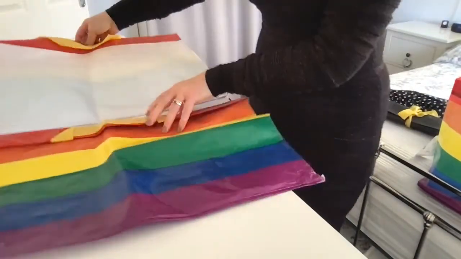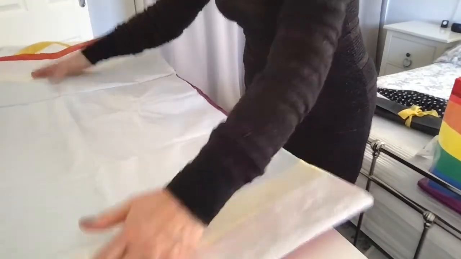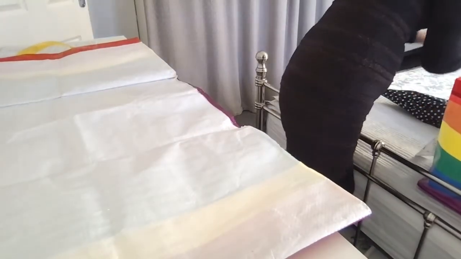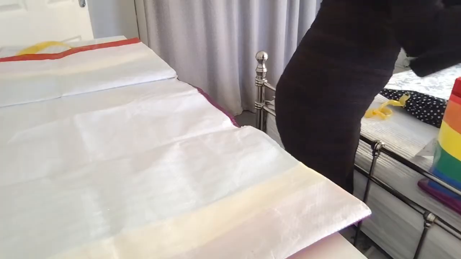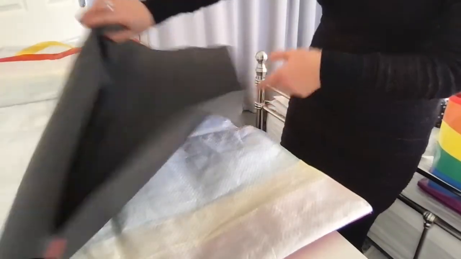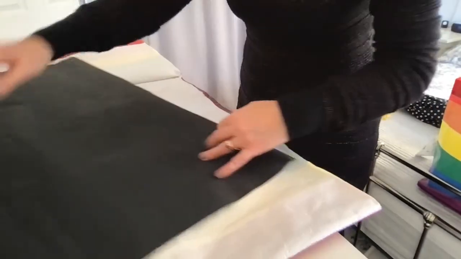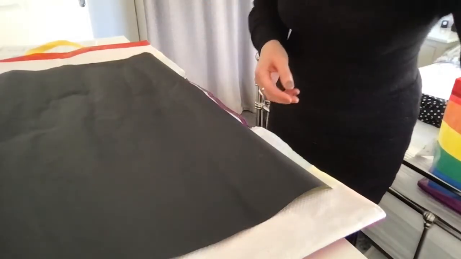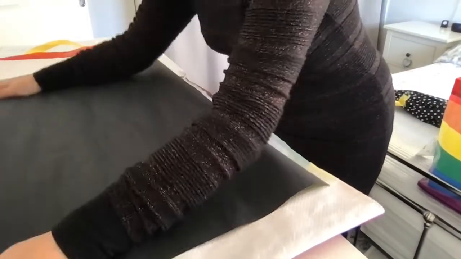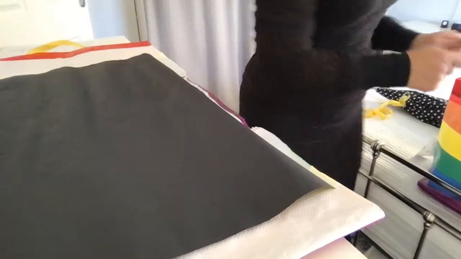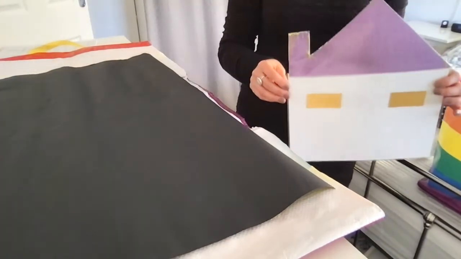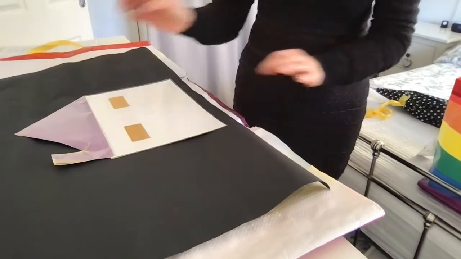It's going to be messy. Smooth it out. My paper. Smooth it out. A house. House on the paper.